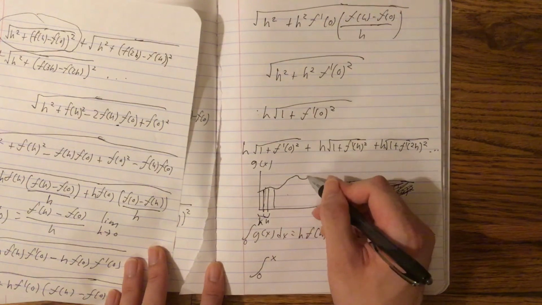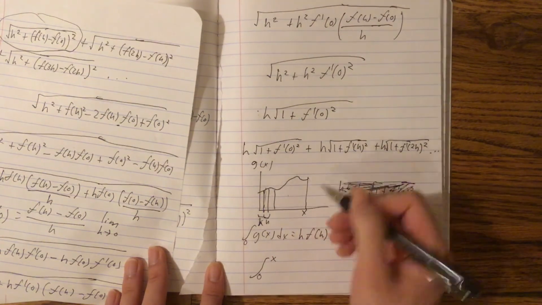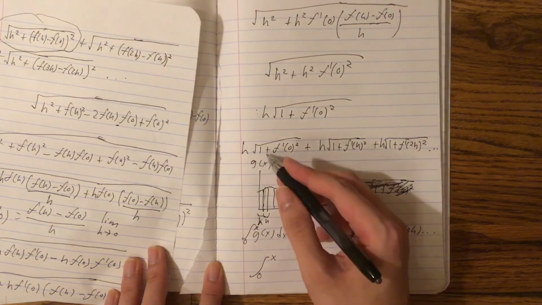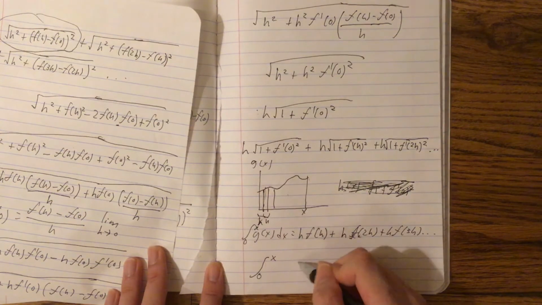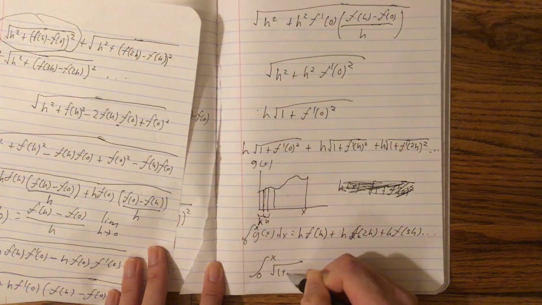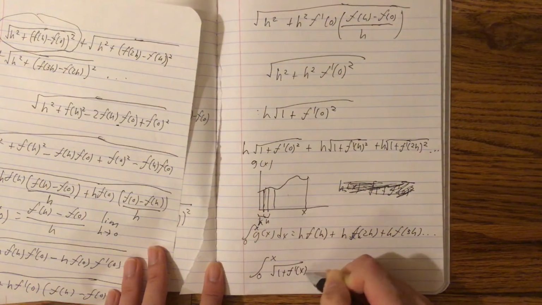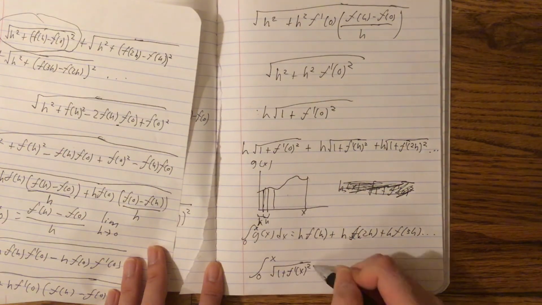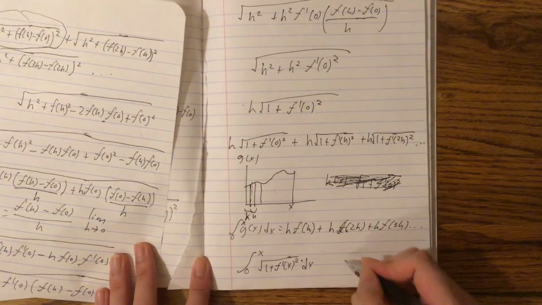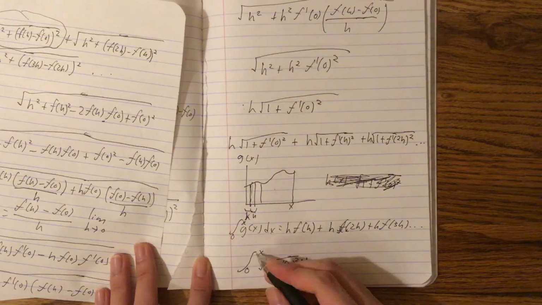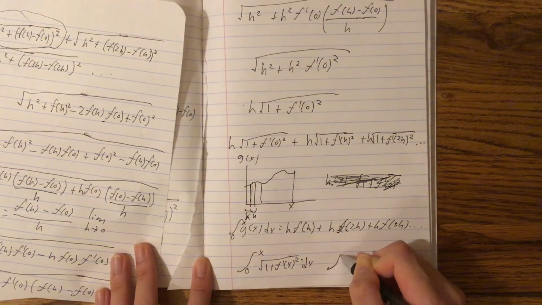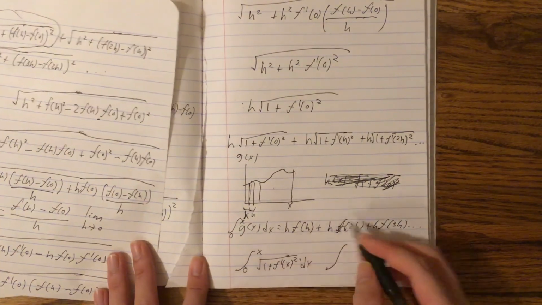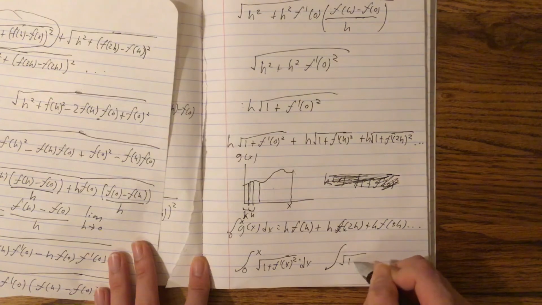X is a stopping value, so 0 to x, and we can remove the h, we get this, dx, all right? And the normal form, without specific limits, would be this.